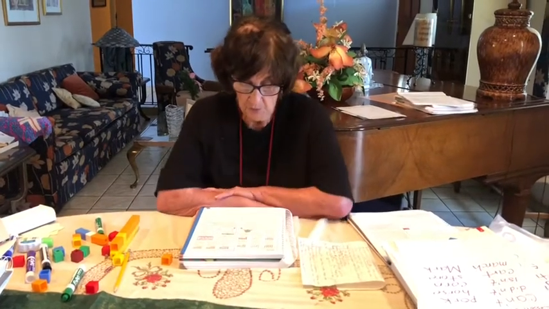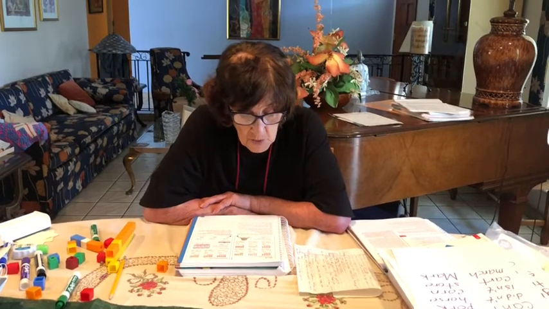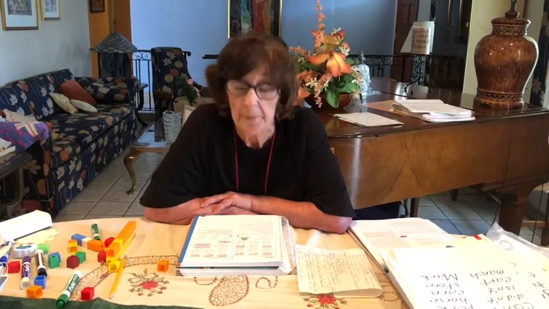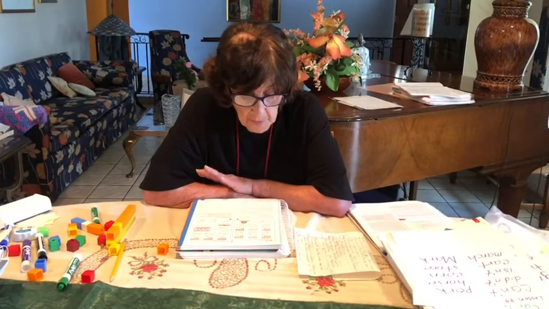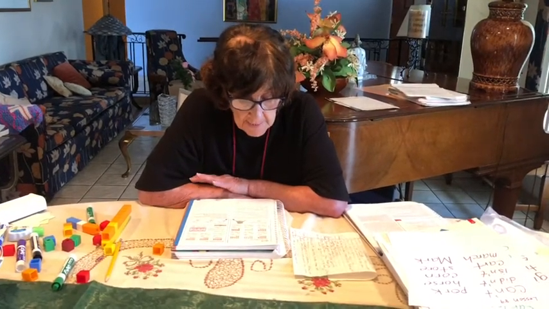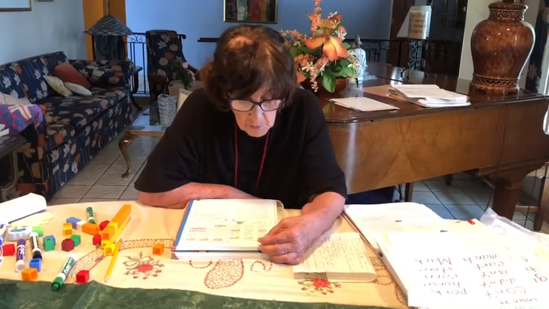Let's turn to 313 and work this together. First of all, you have 8 circles in number 1. Take a look. So you know that 2, 4, 6, 8 is your original number.